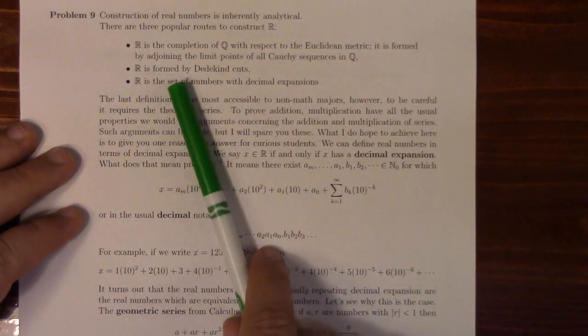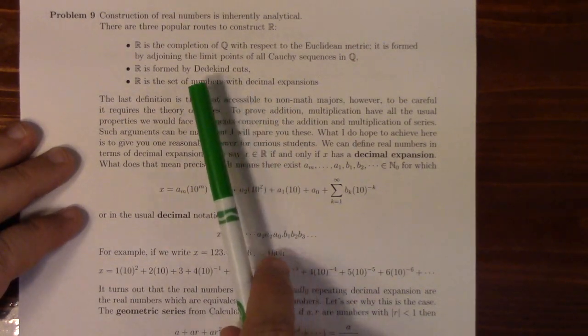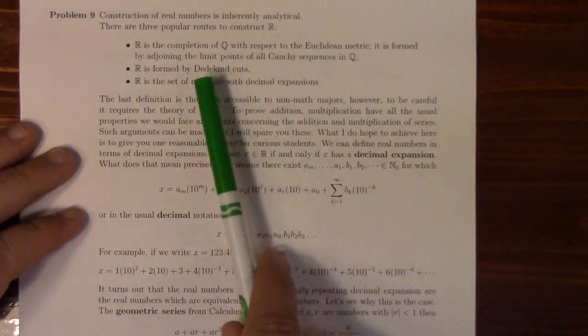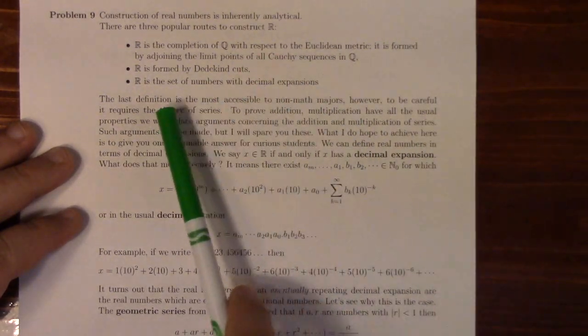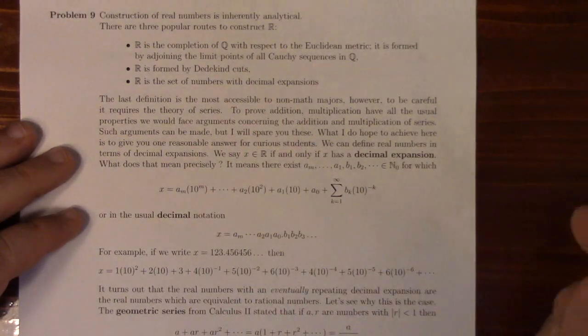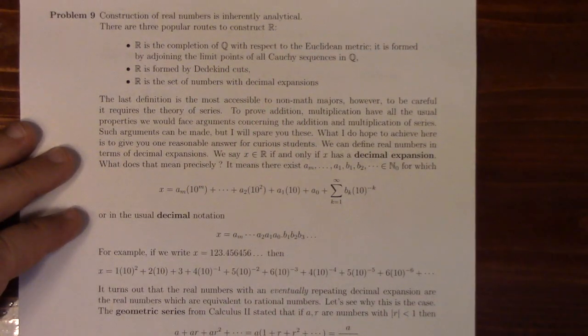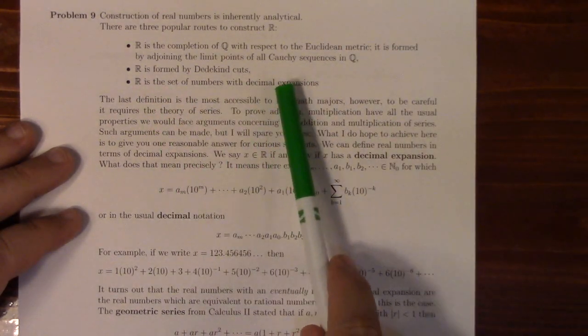You could say the real numbers are formed by Dedekind cuts. Don't ask me what that is. That's a way of doing this Cauchy sequence thing with sets, and it's rather conniving. It's pretty sneaky. That's mid 19th century, 1850s or whatever, some kind of that time frame.